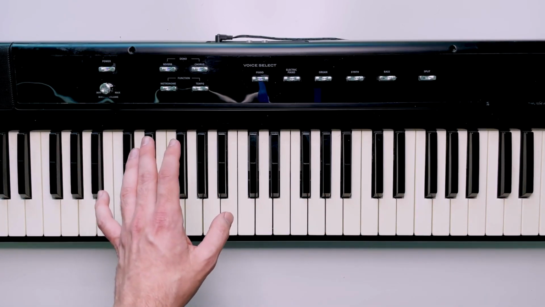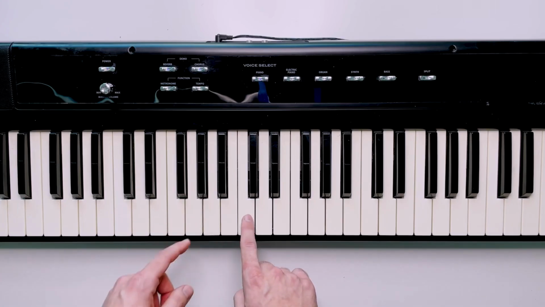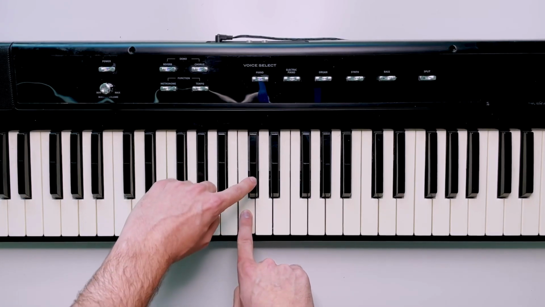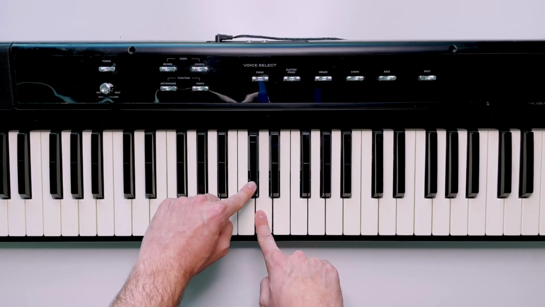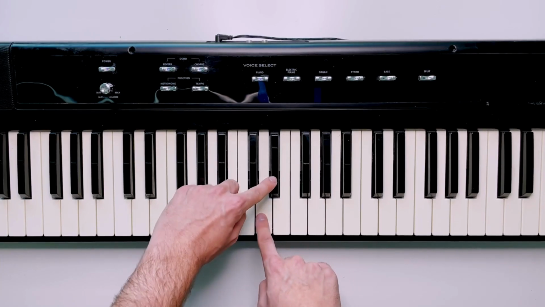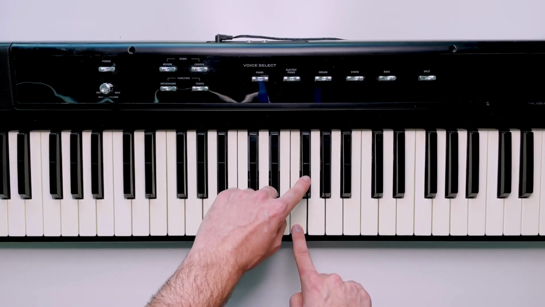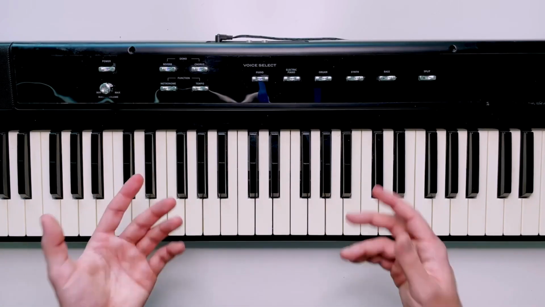A half step is just the separation of two keys. So this one to this one, a C to a C sharp, that's a half step. C to D, C sharp to D, that's a half step. So that's just one key away. One key away is a half step.